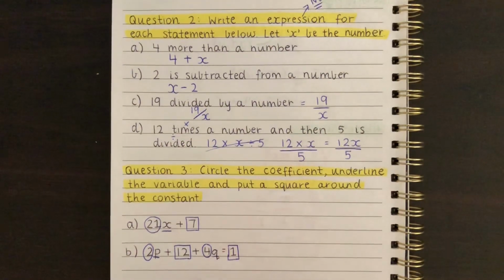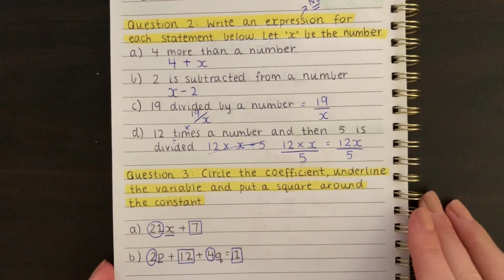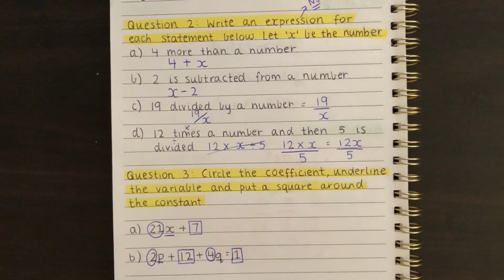All right. Now I'll leave this like this too, so you can pause and copy down the answers if you need. And that's it.